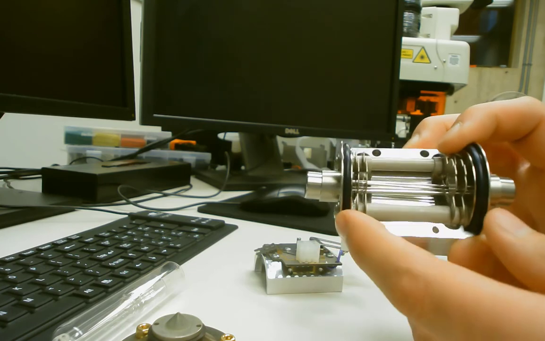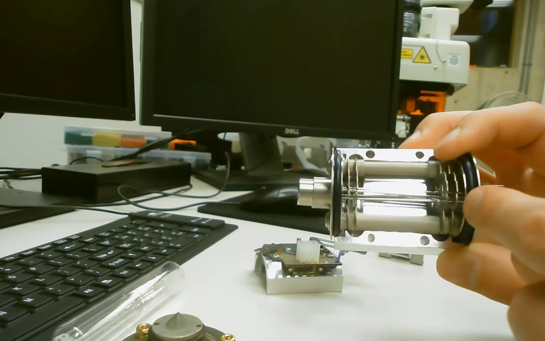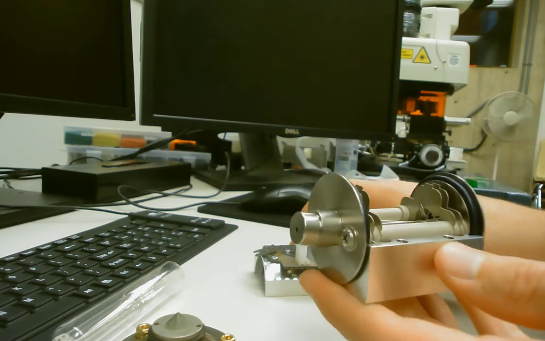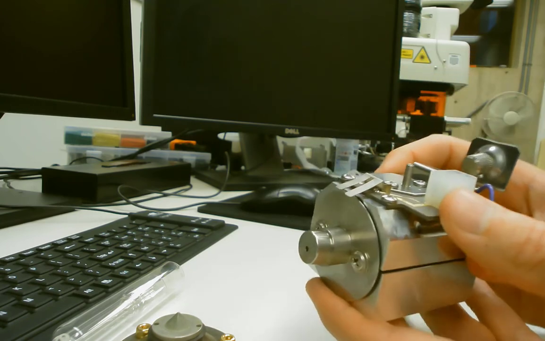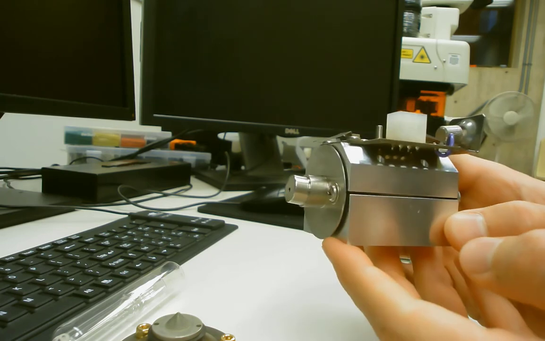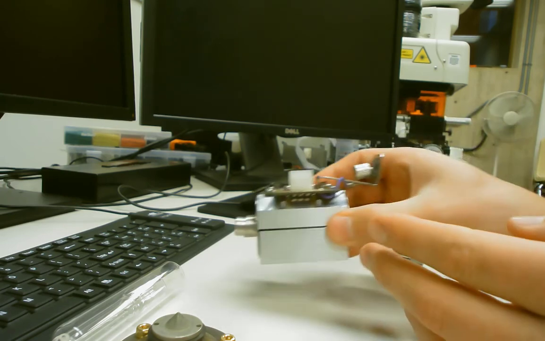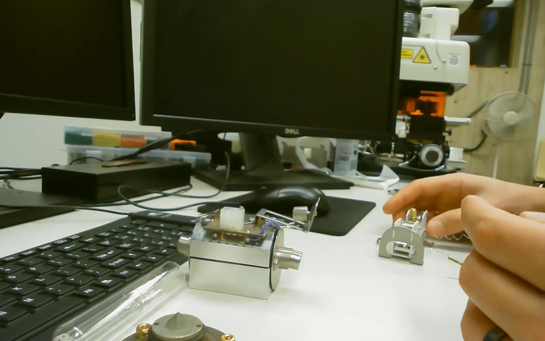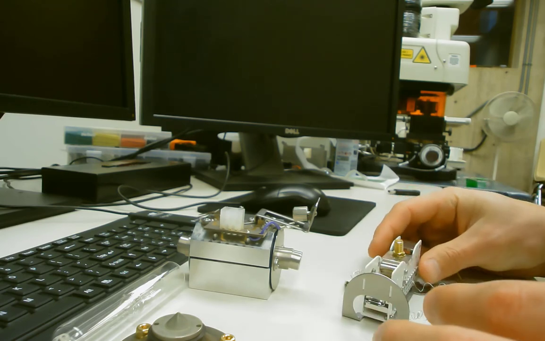This whole cell is sealed, so you can see there are O-rings on the ends here. This is what we pump with different gases, either helium or hydrogen, depending on if we're going to do collision mode or reaction mode. Okay. And then it goes to the quadrupole, which we don't have one of to show.